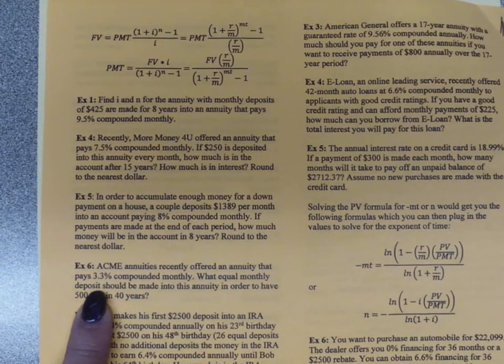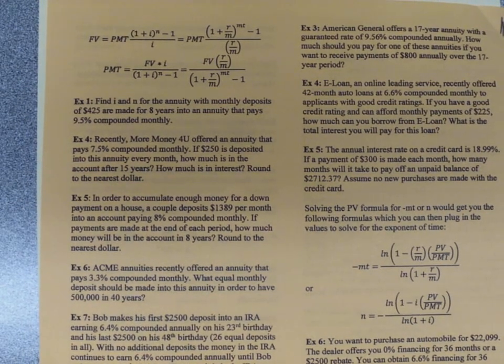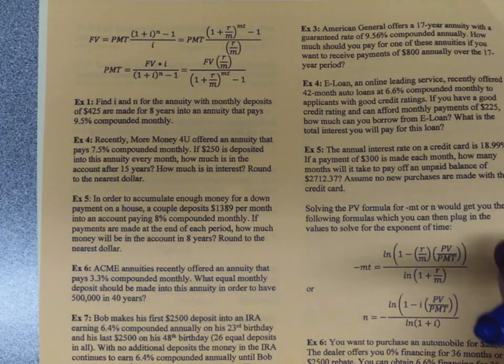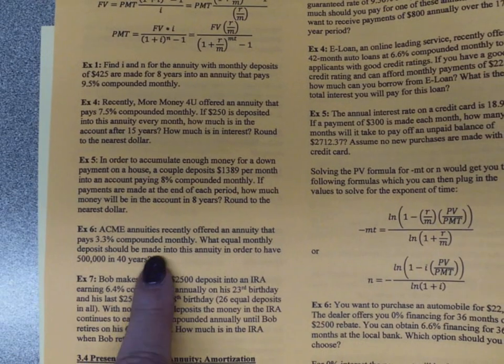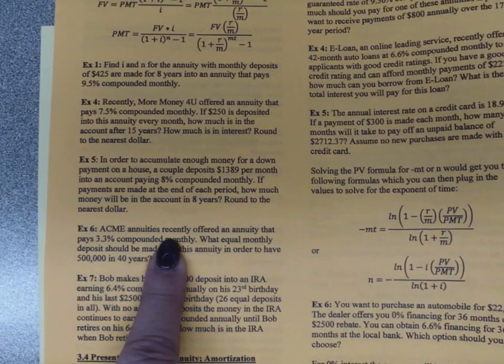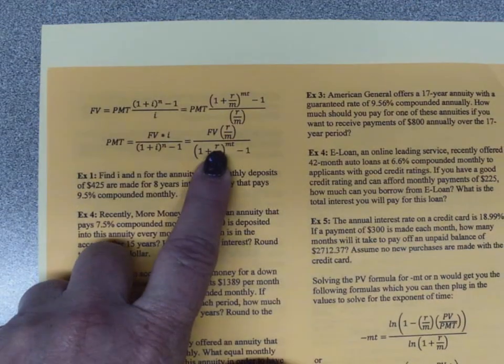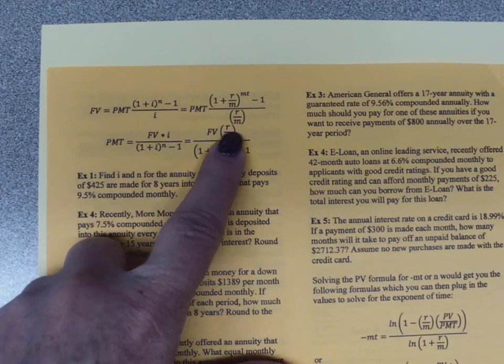What payment should be made into that annuity to have $500,000 in 40 years? All right, so we have compounded monthly again, so we're going to be using the second part of the formula because we have an M. So this is example 6.